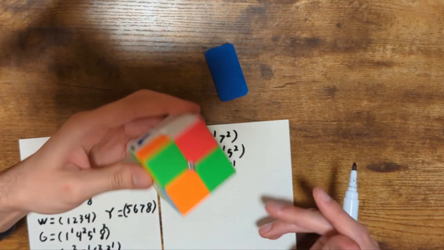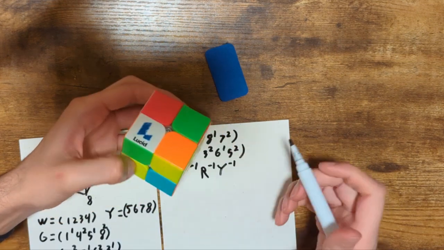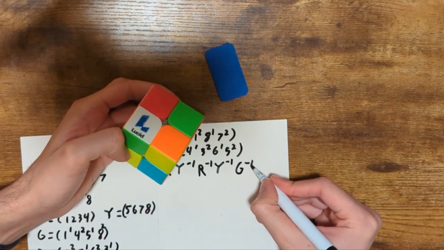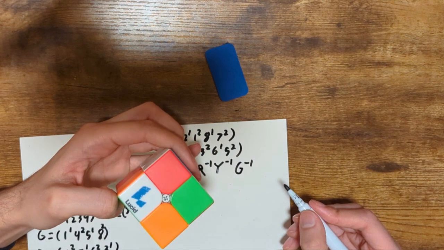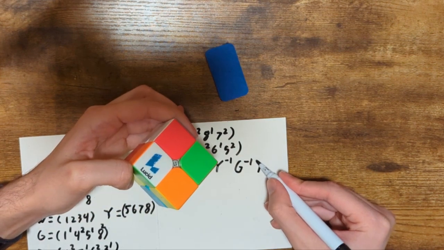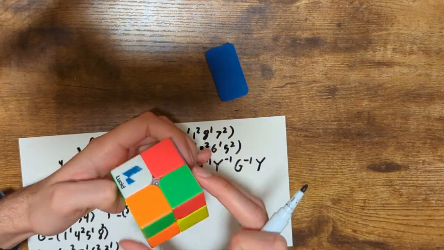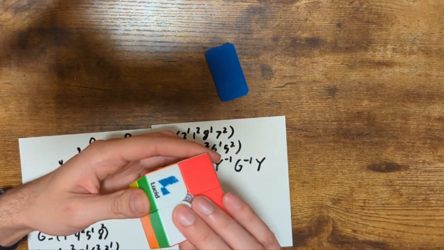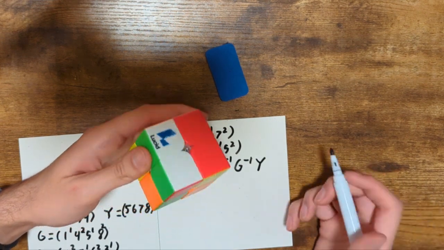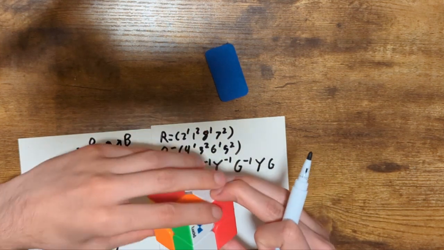And then we have G inverse. And then finally, we have Y, because we go like this, and then we have a G, which is going back up.